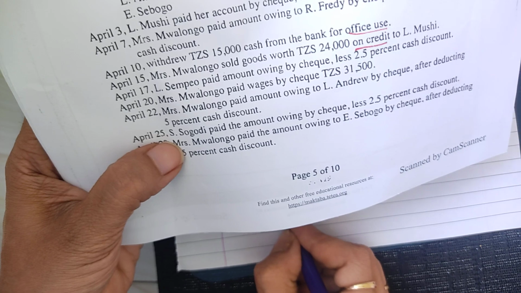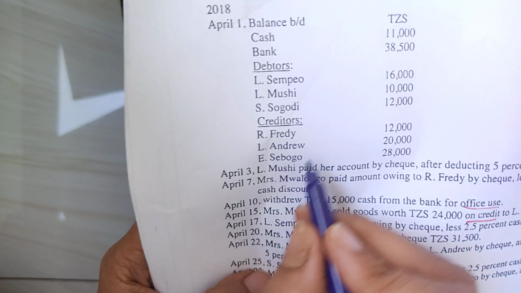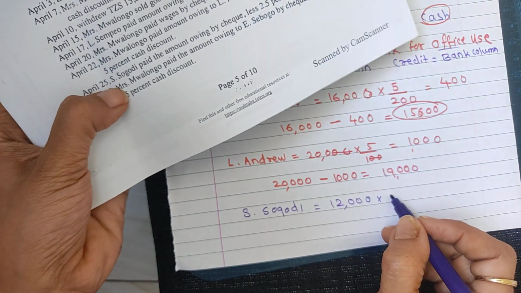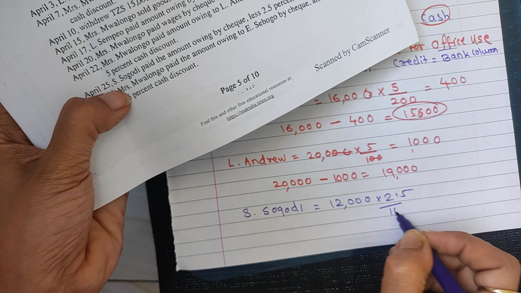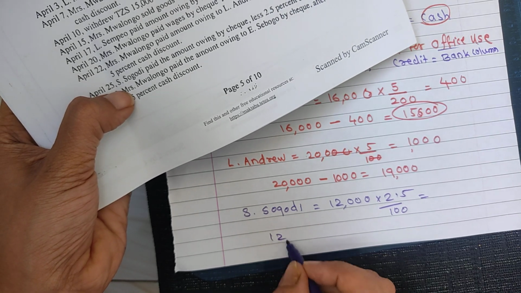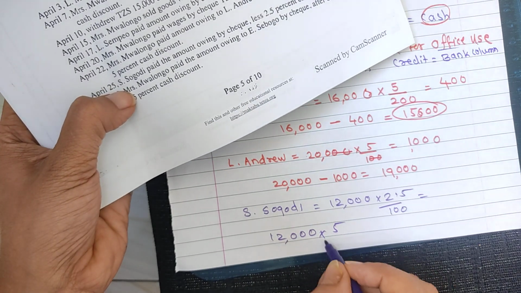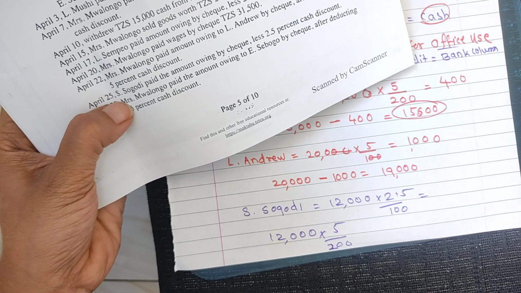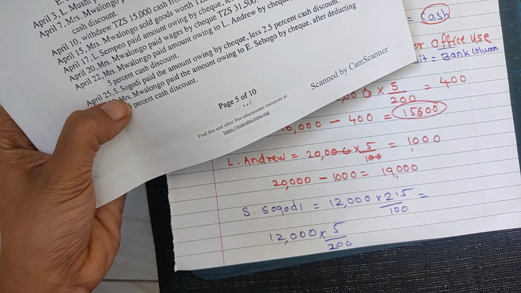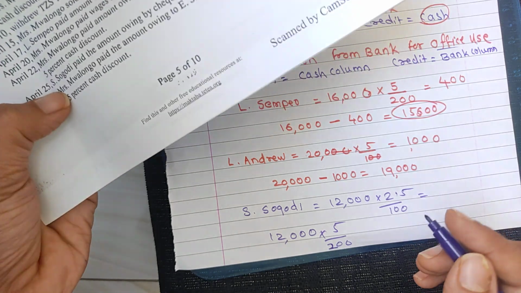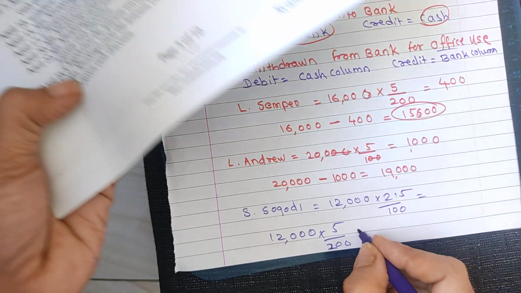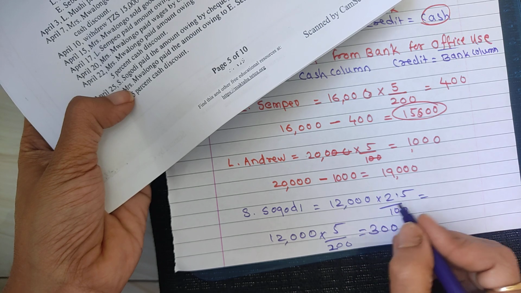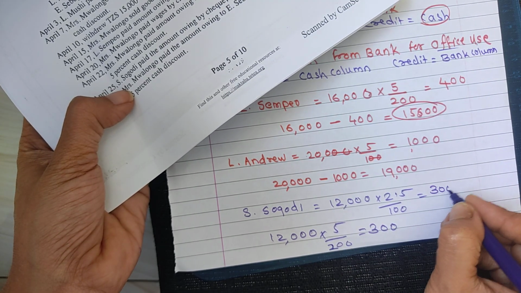S. Sogodi, 12,000 into 2.5% given. You can write 2.5% as 12,000 into 5 upon 200. Okay, so the answer will be 300. You can directly take 12,000 into 2.5%, the answer will be the same.